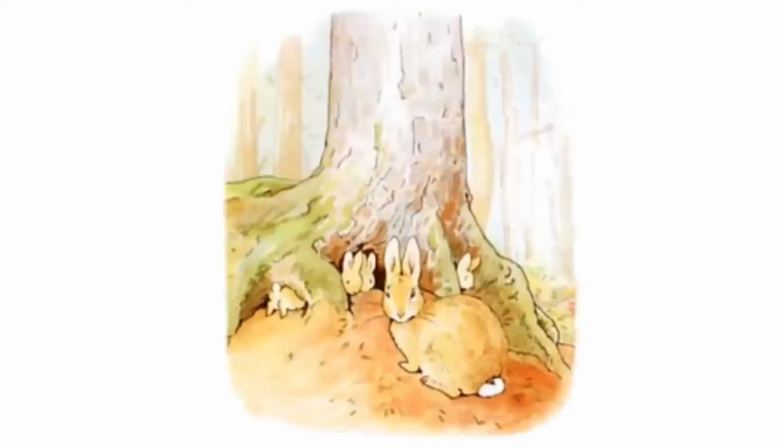Let's start reading. Once upon a time, there were 4 little rabbits, and their names were Flopsy, Mopsy, Cottontail, and Peter. They lived with their mother in a sandbank underneath the root of a very big fir tree.